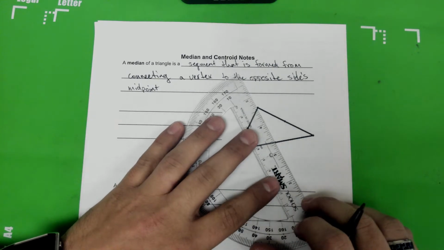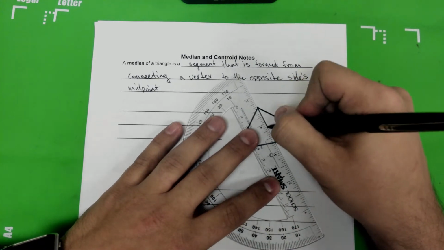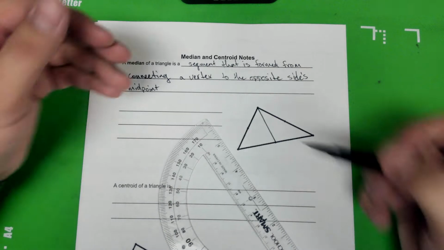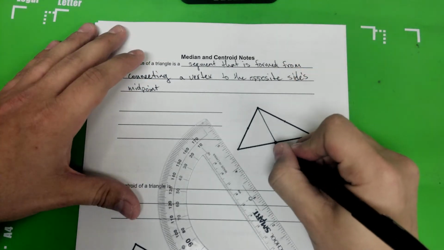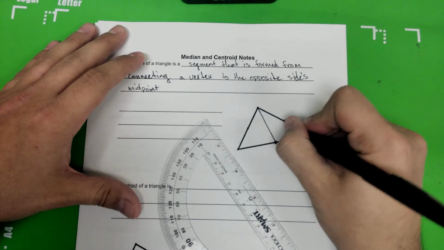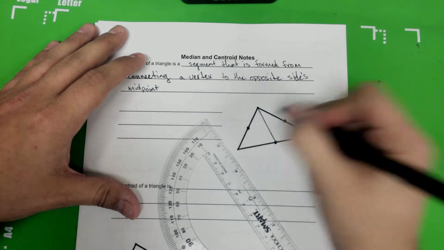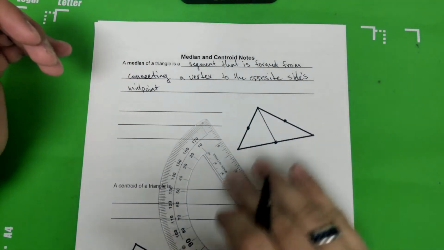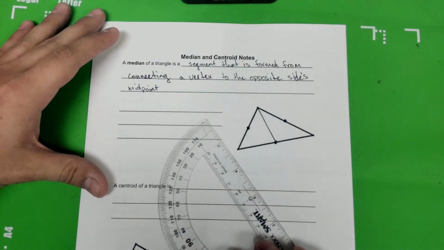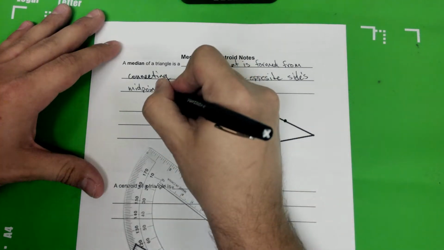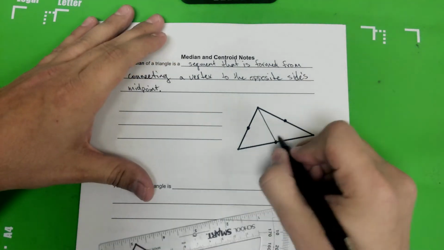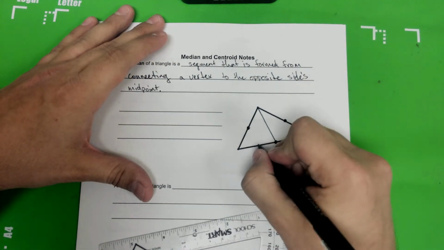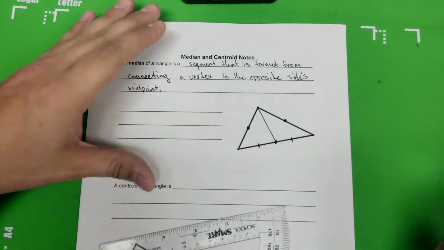All right. So the first one is going to look like that. It's going to go from a vertex to the midpoint. If you notice, there are some small points right there. Those are going to be our midpoints for this. And one of the things to note about this is that since these are midpoints, that means that this segment and this segment are congruent.